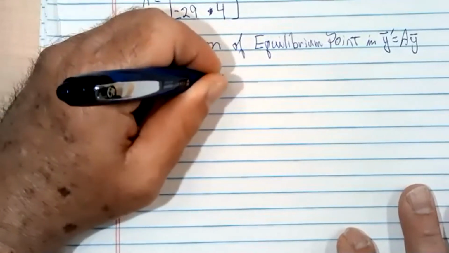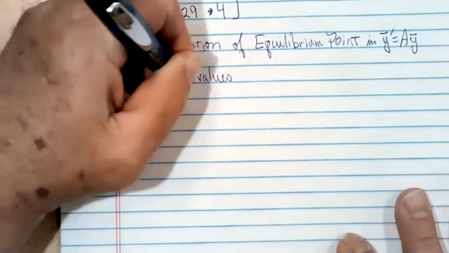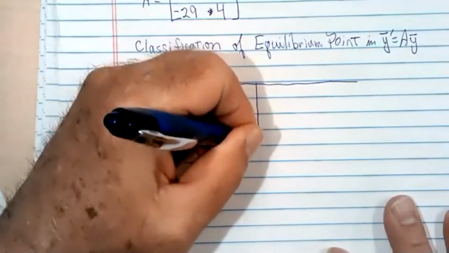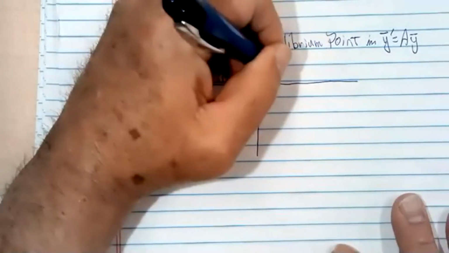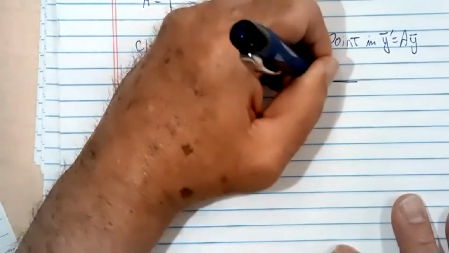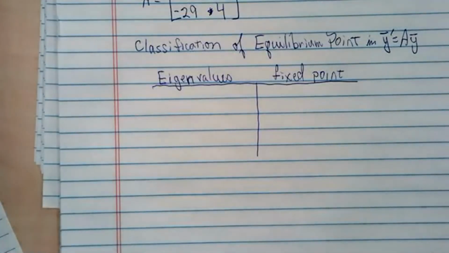Now, this is for a 2x2 system. Equilibrium points are also called fixed points, because once you land on them, you stay there.